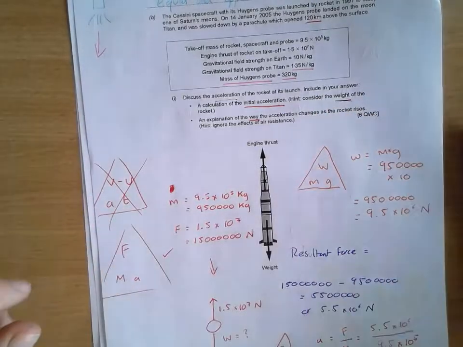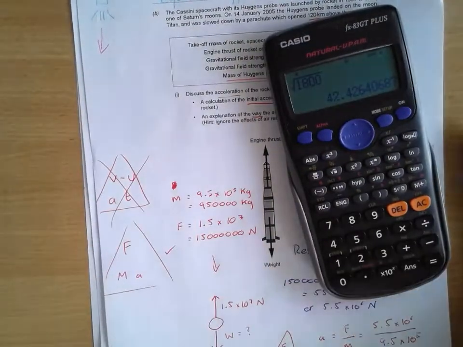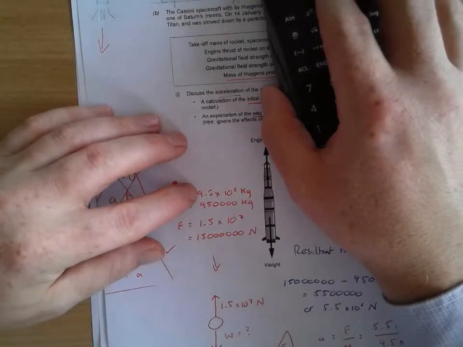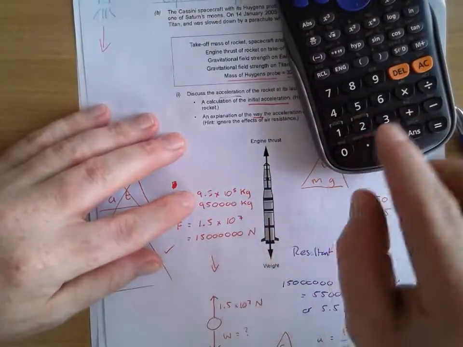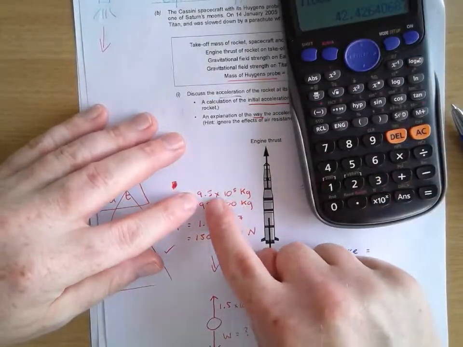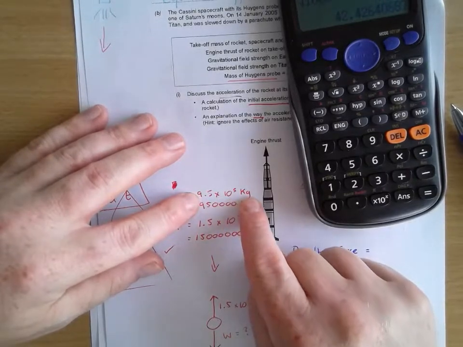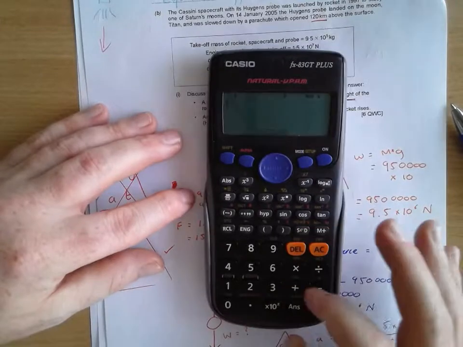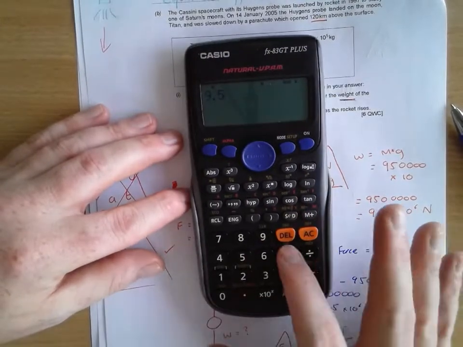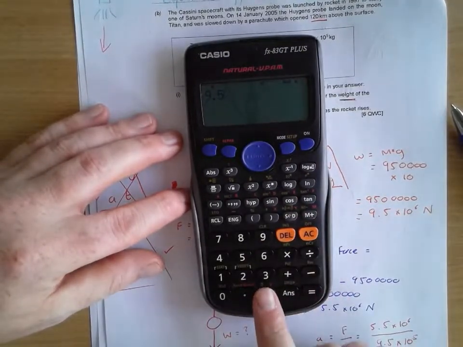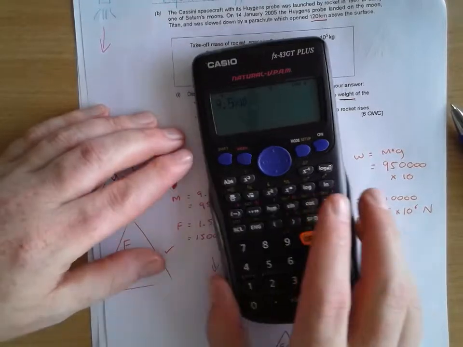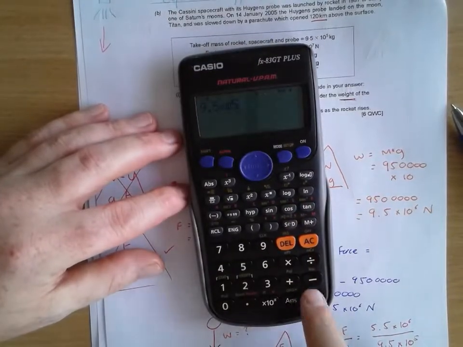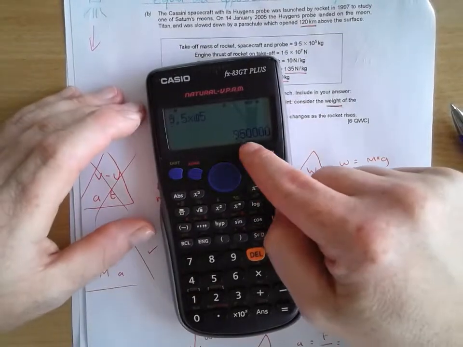Now just to show you standard form, because it gets quite confusing, you see this and you think, I'm not going to attempt this because I just don't understand the numbers. 9.5 times 10 to the power 5 is quite easy, really. If you've got a scientific calculator, if you did 9.5 times 10 to the power 5, it's just 950,000.